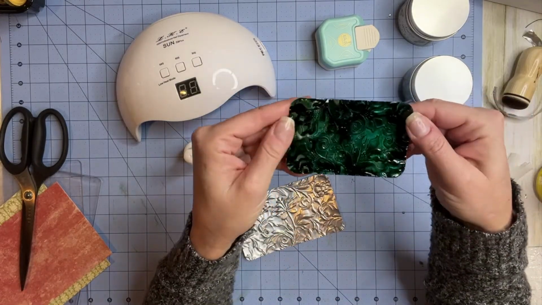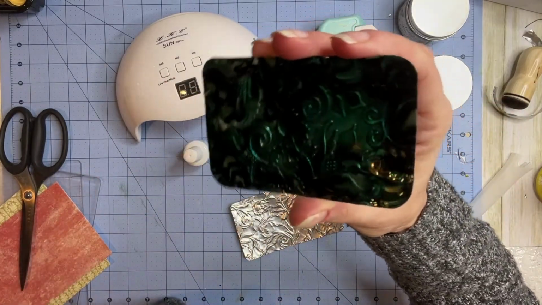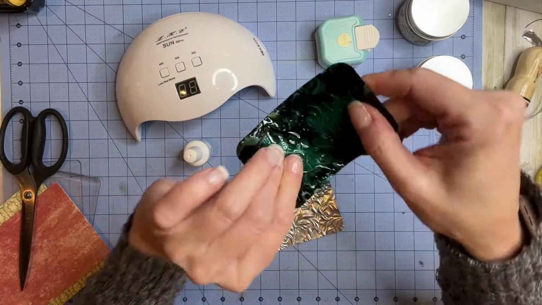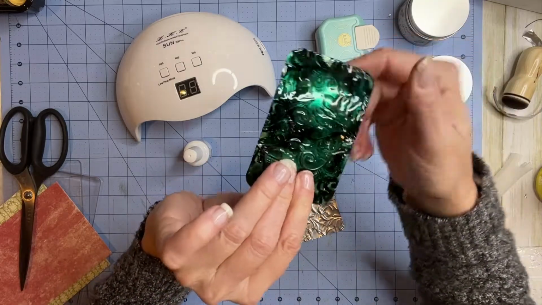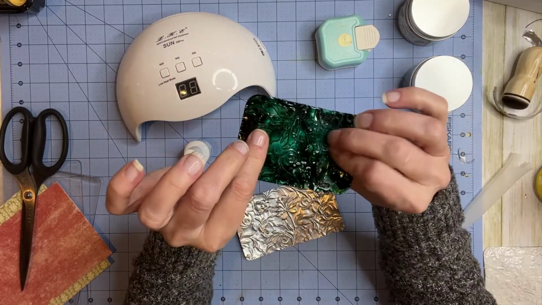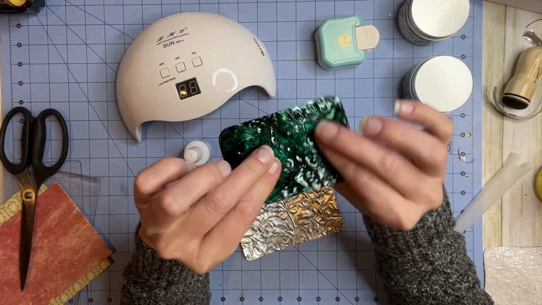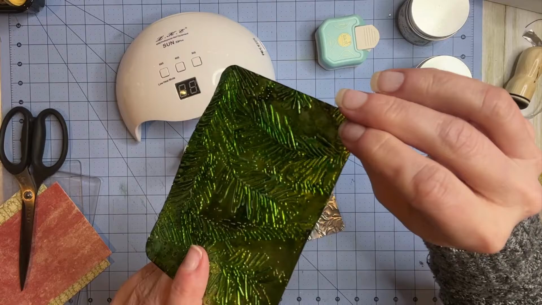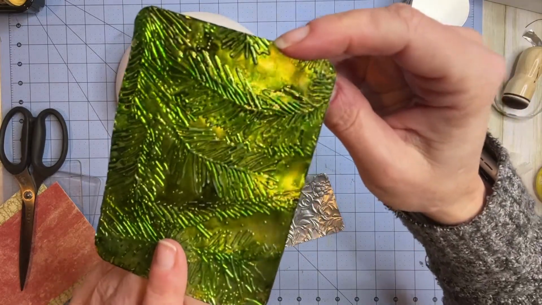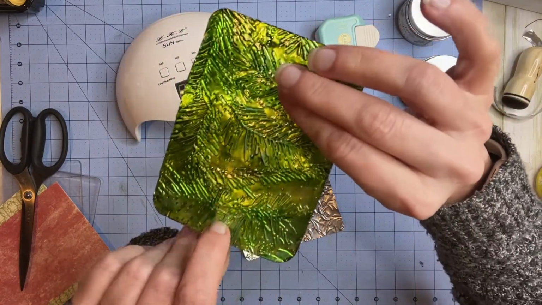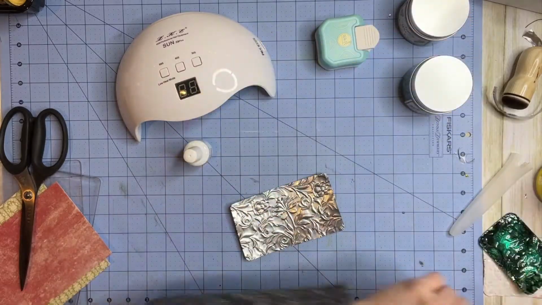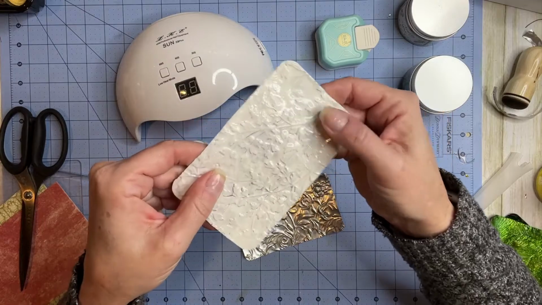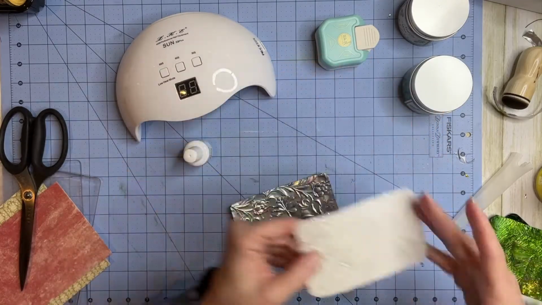And it almost looks like, it's very hard. But it's still flexible and it doesn't crack or anything. And it kind of feels like gelatin, but I can still feel the embossing. Same thing here. You can see that it's hard, but flexible. And then this one that I showed you already. So these all have the gel on the top.